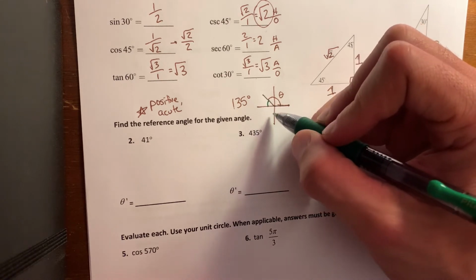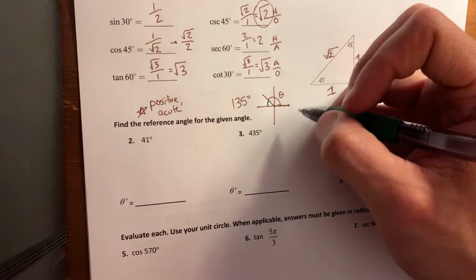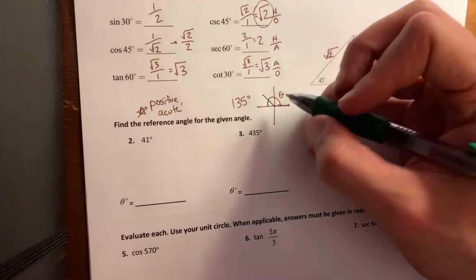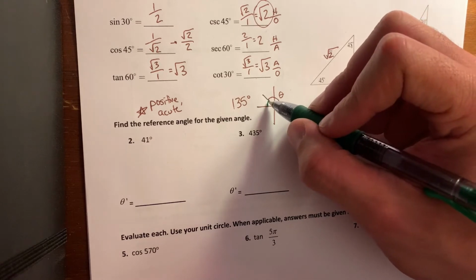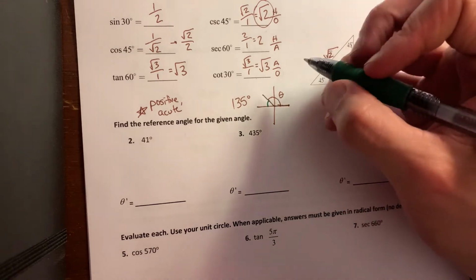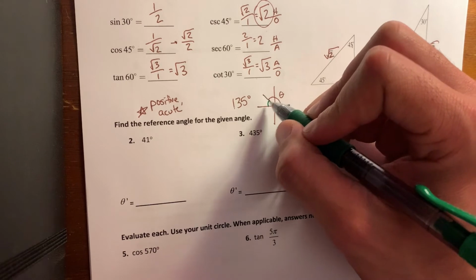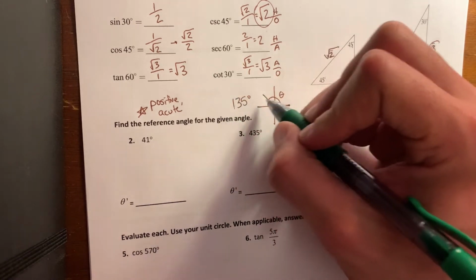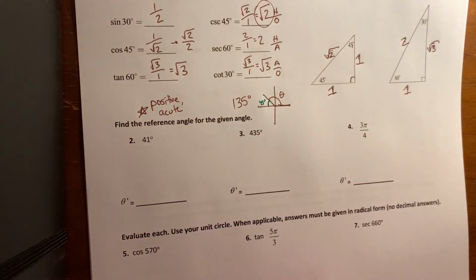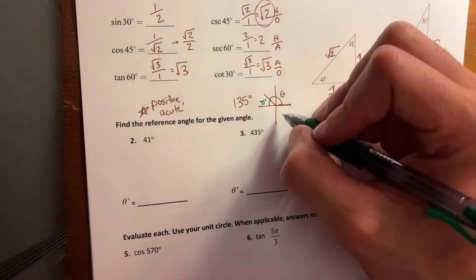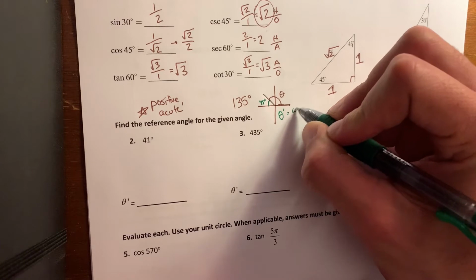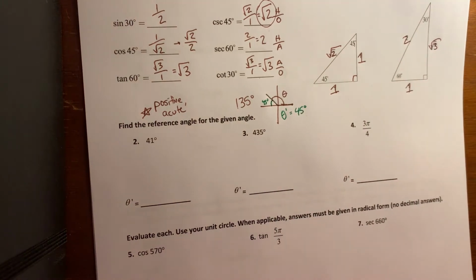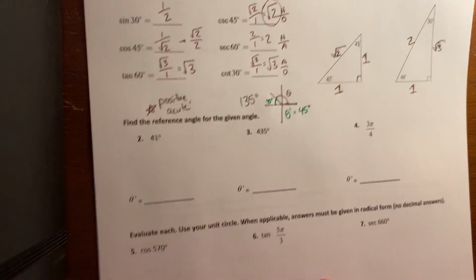And again, there always should be an acute angle distance, unless it's one of those quadrantal angles that we talked about. But yeah, there should always be an acute angle that I can go to get from that terminal side to the x-axis. So here, we think about this, right? We can do 180 minus 135 to get 45. So 45. So we have our theta prime to find my reference angle. Okay, so that's just a quick refresher on a reference angle.